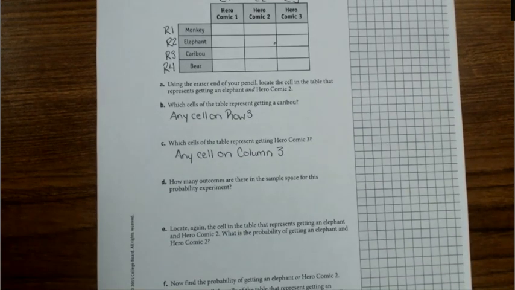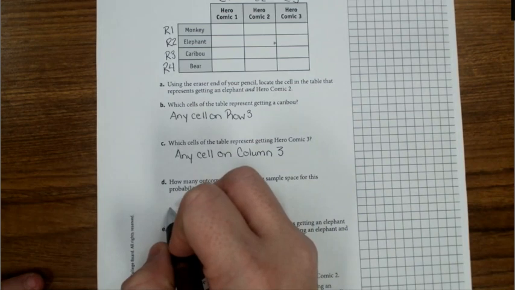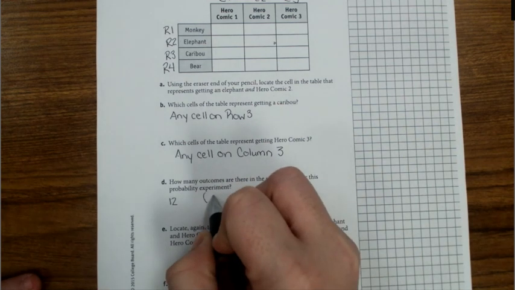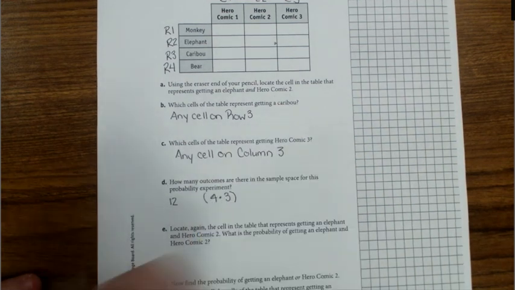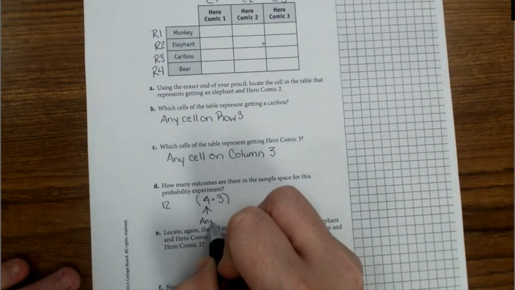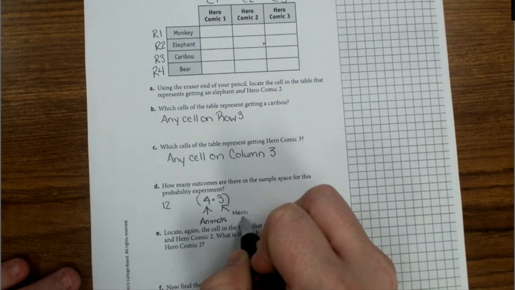How many outcomes are there in the sample space for this probability experiment? Well, there were 4 different options for our animals, and there were 3 different options for our Hero Comics. So we have 12 different possibilities, or 4 times 3. This is our animals, and we have 3 different Hero Comics.